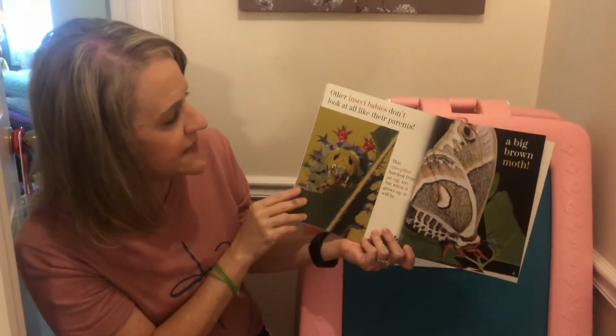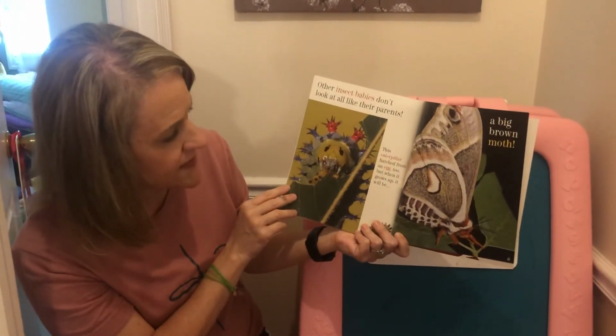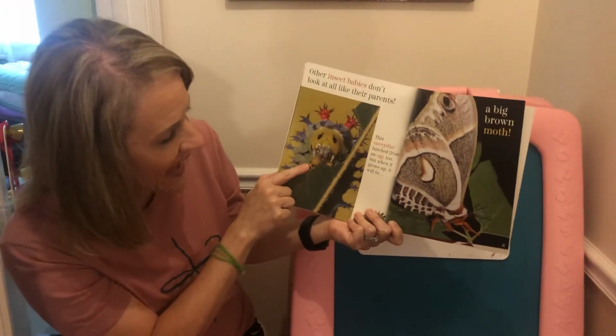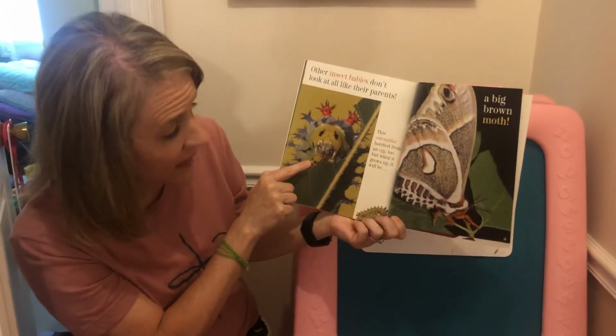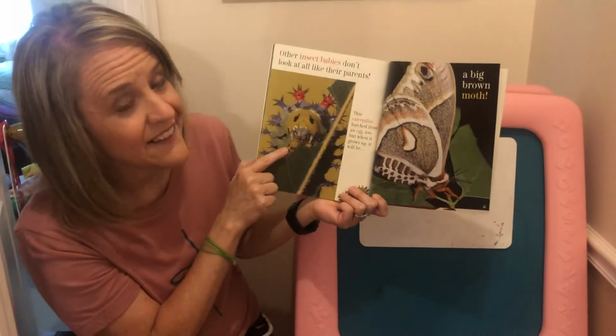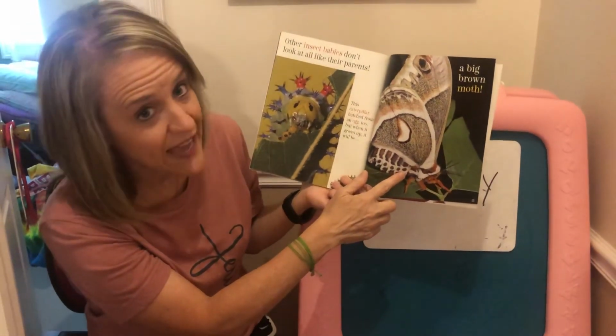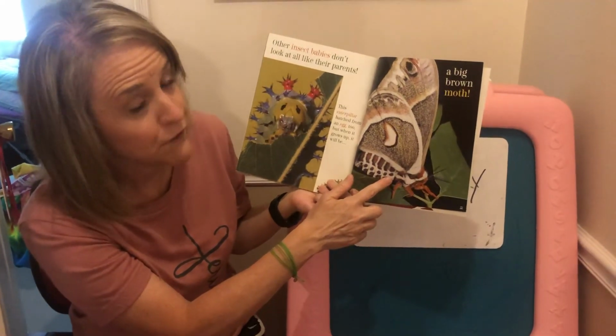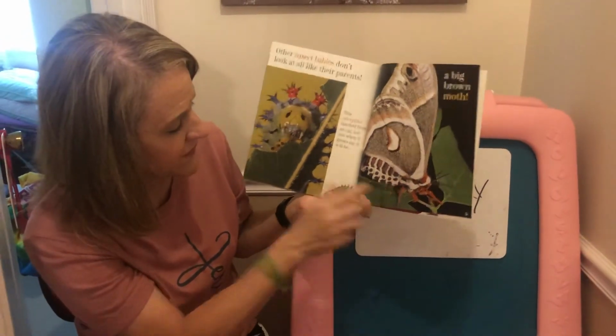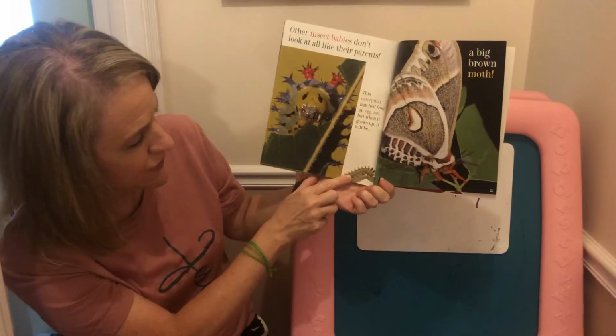Other insect babies don't look at all like their parents. This caterpillar hatched from an egg too, but when it grows up, it will be a big brown moth. Because remember, caterpillars aren't always butterflies. Butterflies and moths are related though.